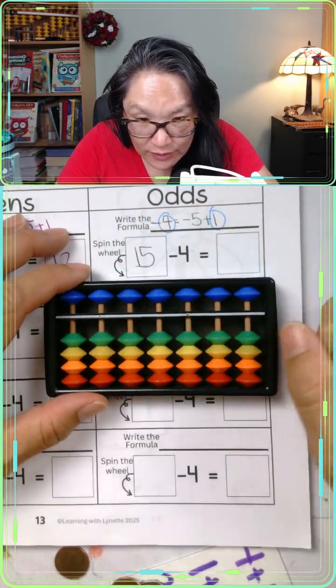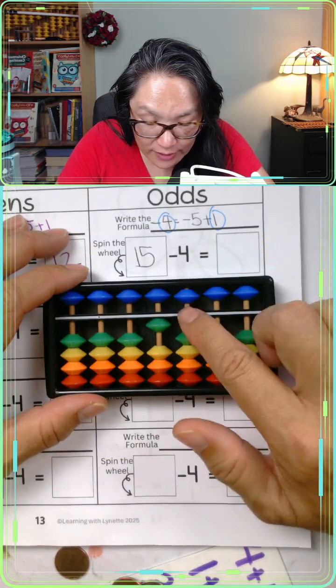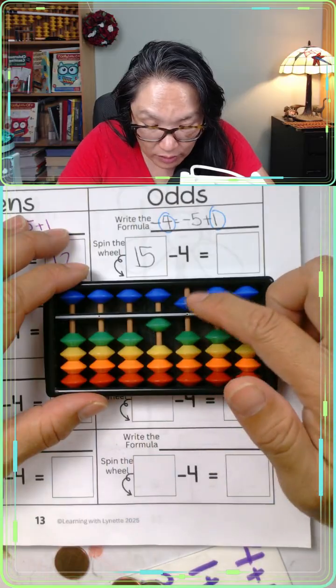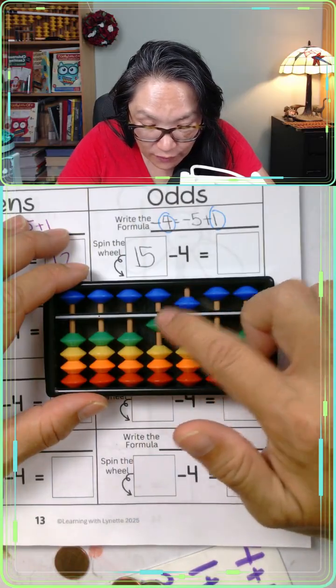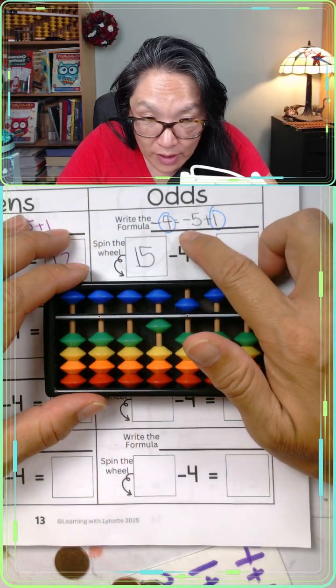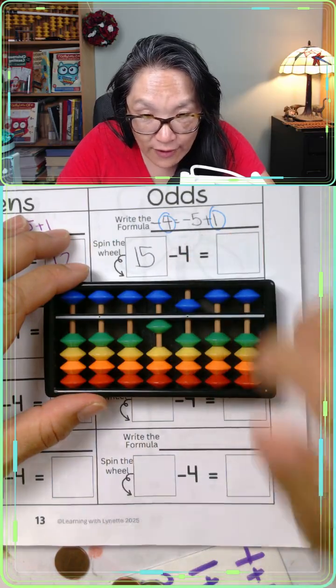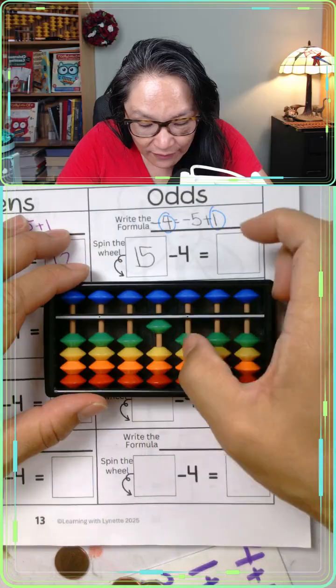So we could do it again with the 15. We add the 1 and the 5, and we want to take away 4. But guess what? There's not enough beads to take away 4, right? So because I have no beads to take away the 4, I need to do the formula. The formula is minus the 4 is equal to minus the 5 plus the 1. So I minus the 5 and I add the 1.